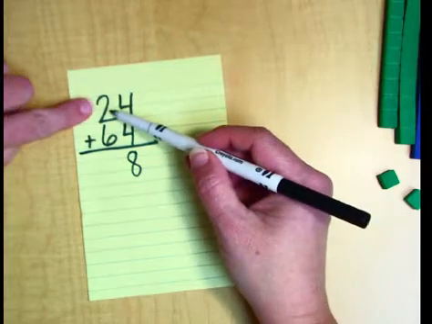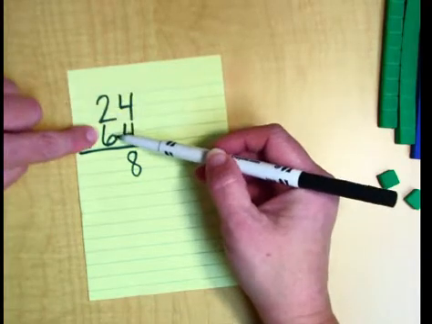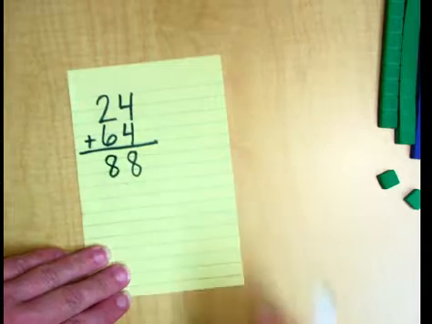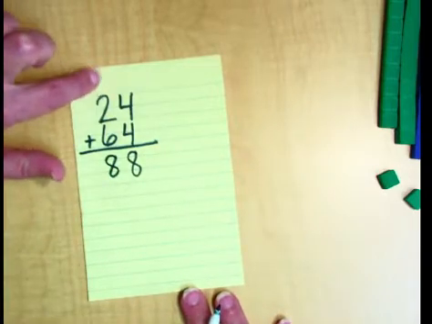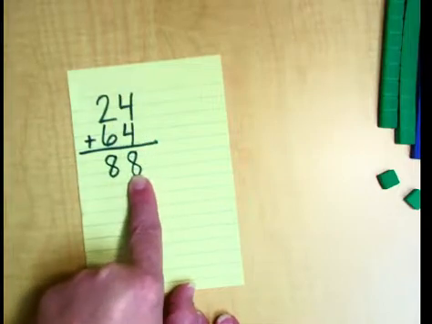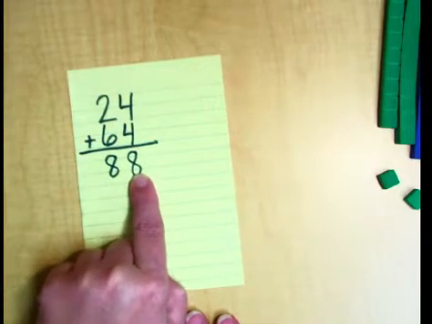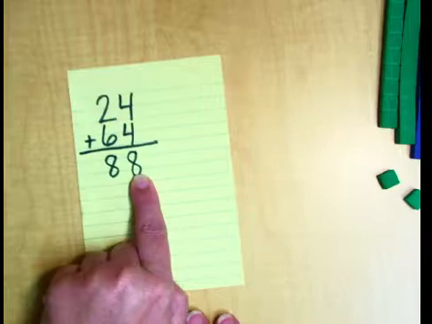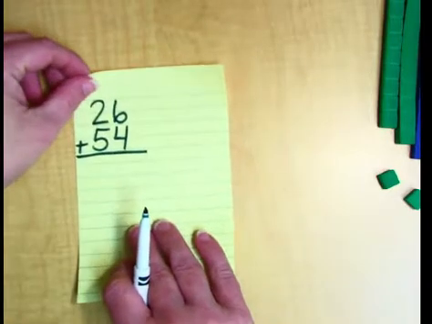And now we have to add the 10's place. 2 10s plus 6 10s is 8 10s. So you won't always need to put a new 10 up here. Only if the sum of the numbers you add over here in the 1's place is 10 or more. Okay?